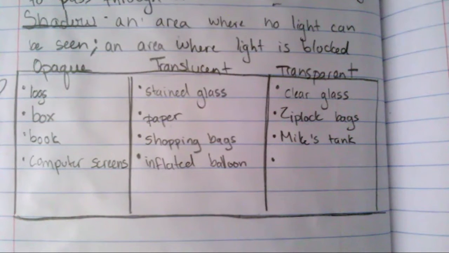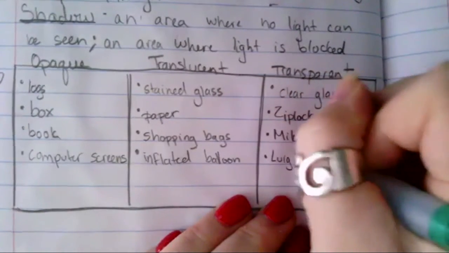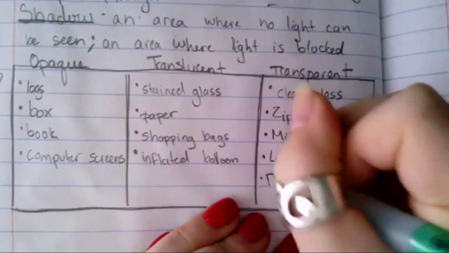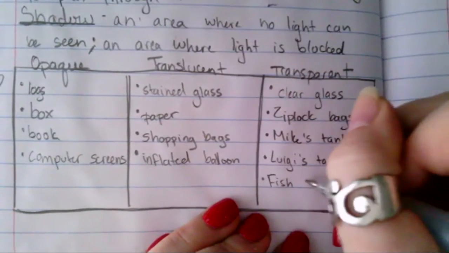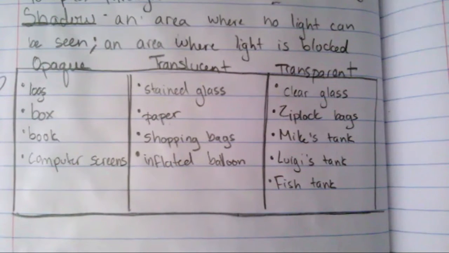Bailey? I was going to say a fish tank. Okay, Luigi's tank, which is a fish tank. And then our fish tank, even though at the end there weren't any fish in it. It was still transparent. We could still see the things inside of it. Skylar had to keep cleaning the glass so it stayed transparent.